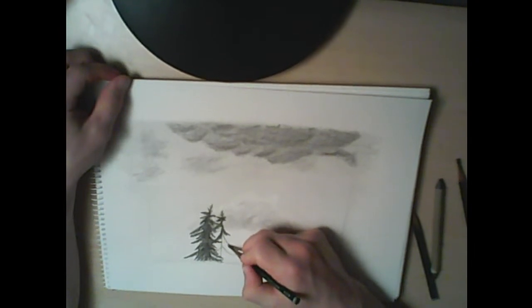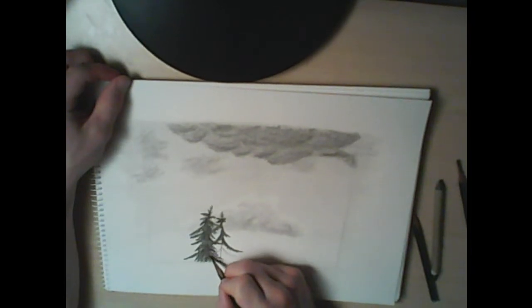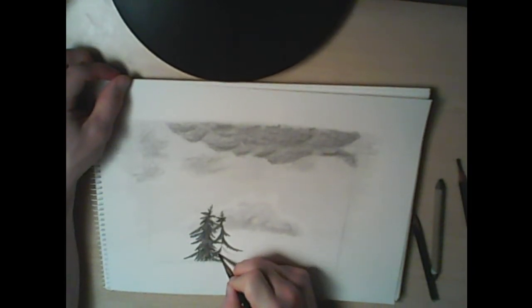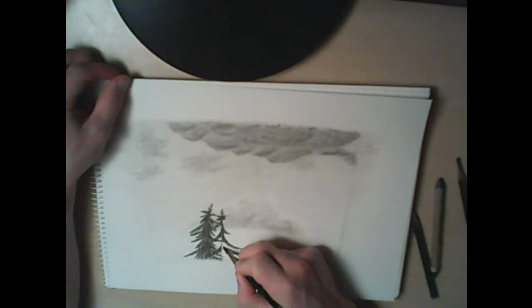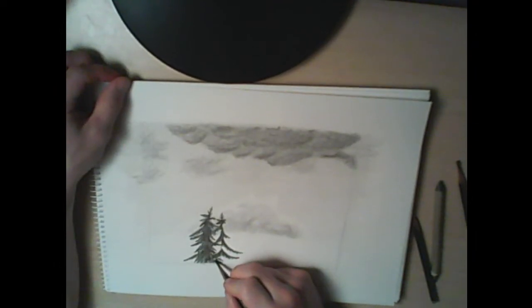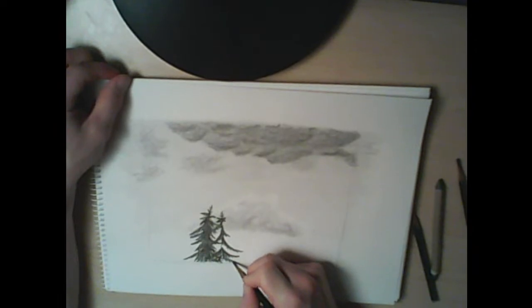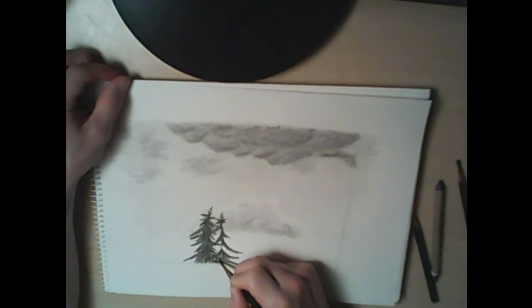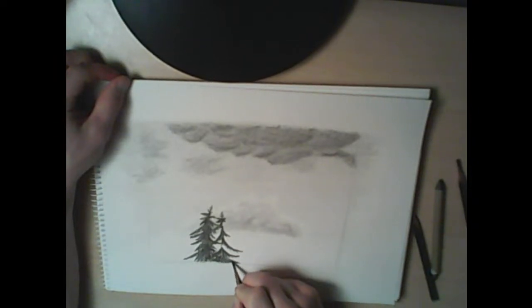Let me first fill in those branches that I already drew in. It's not enough to make the tree look full, but I'll afterwards have a look where it needs some more branches. For now, let's just fill this in. Give it one more down here. Really dark down there. All the branches down here.